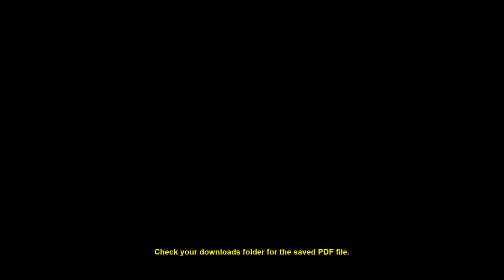Check your Downloads folder for the saved PDF file. Open the file to ensure it has downloaded correctly. Now you're ready to use your Lively HSA statement for IRS filing.